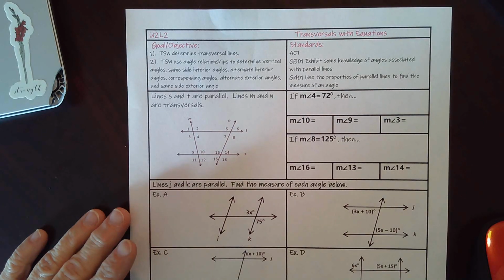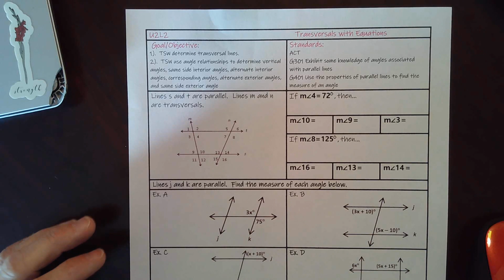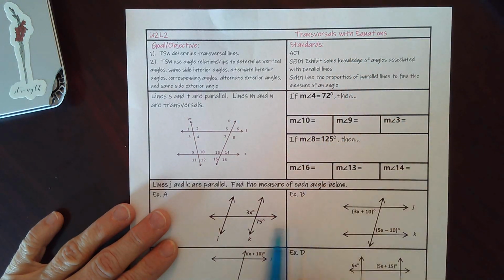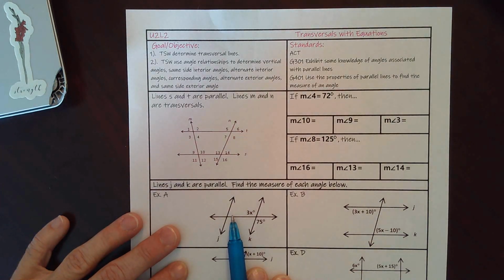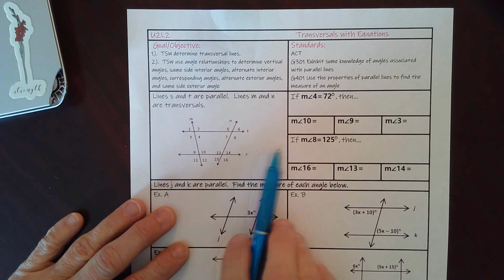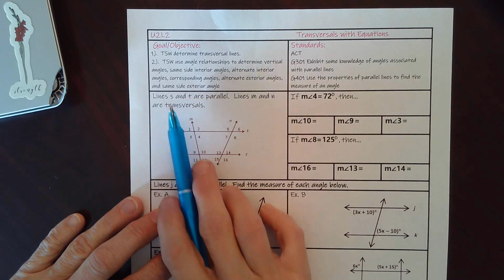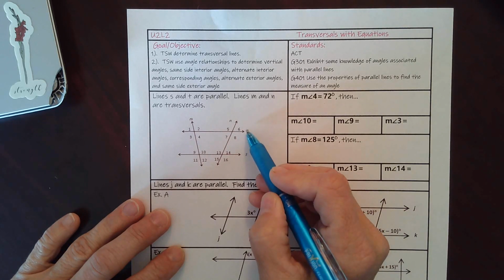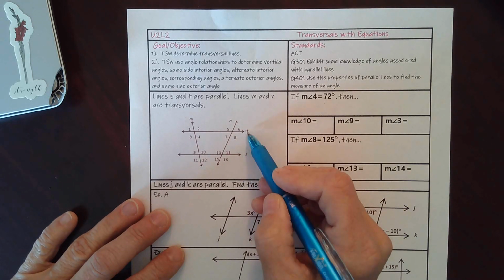So lesson 2, we're going to continue focusing on transversals and parallel lines and the equations that are formed in their intersections. So we're just going to go ahead and jump into some examples. So lines S and T are parallel. So S and T, we are told that they are parallel.